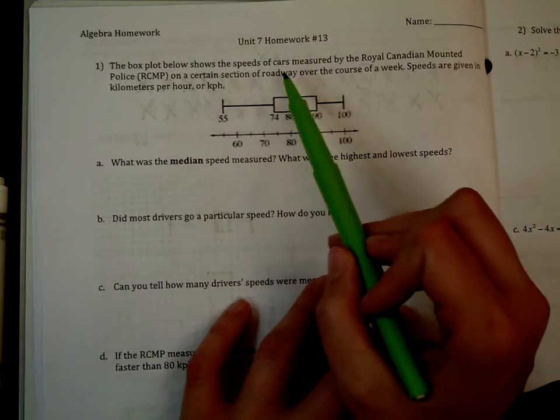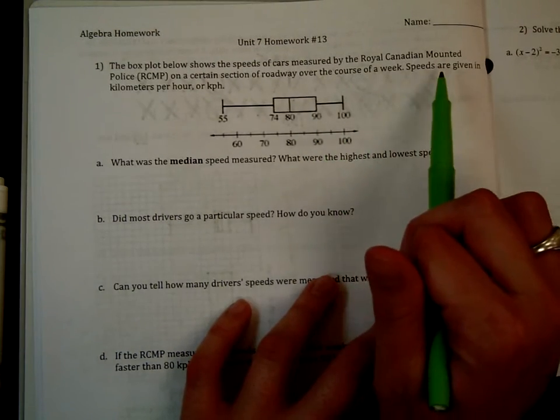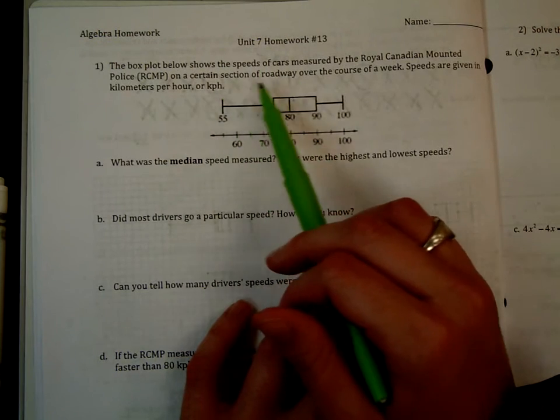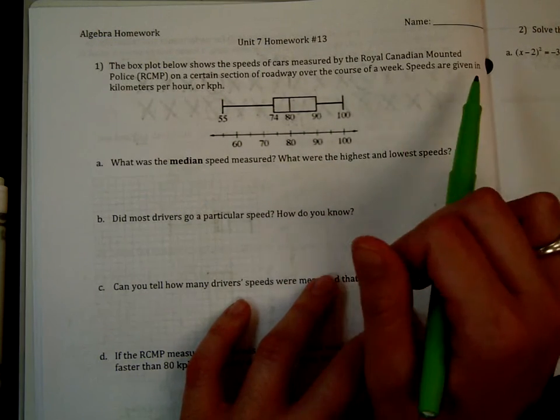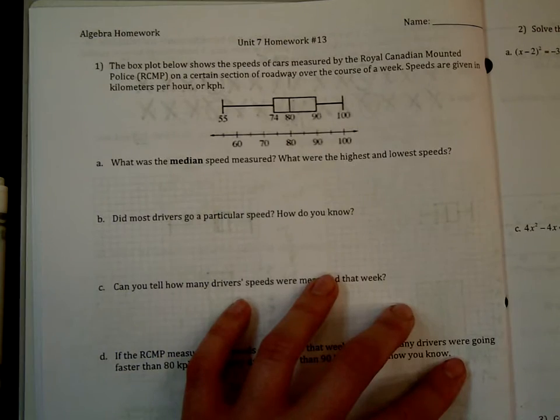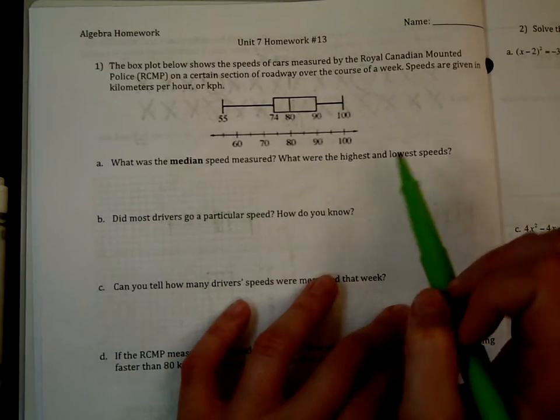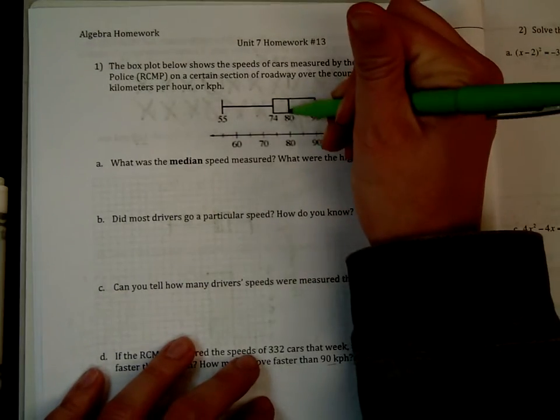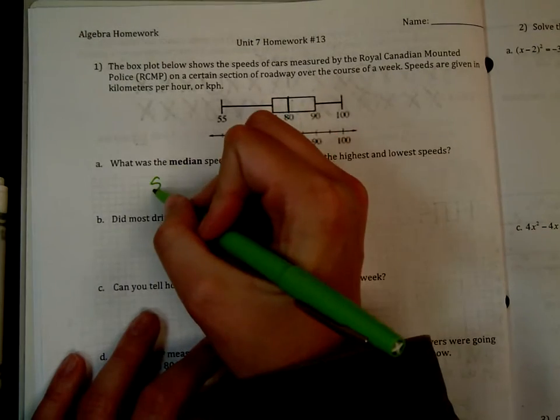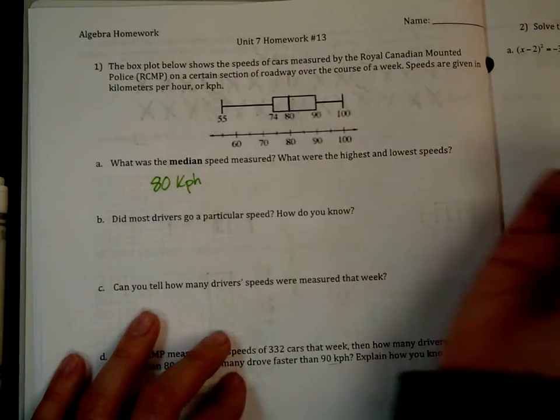The box plot below shows the speeds of cars measured by the Royal Canadian Mounted Police on certain sections of roadway over the course of a week. Speeds are given in kilometers per hour. What was the median speed measured? So the median speed is right here. So the median speed was 80 kilometers per hour.